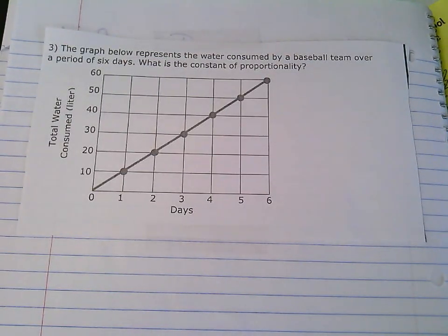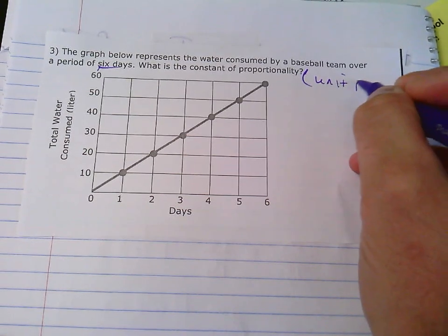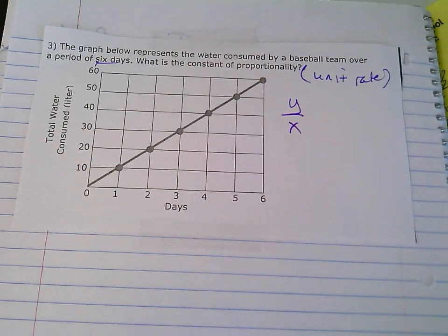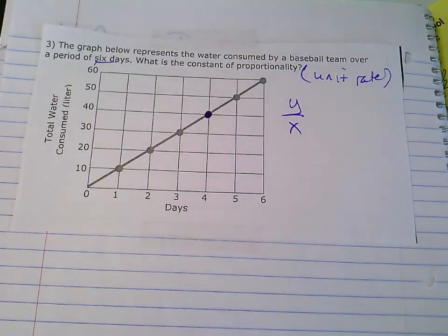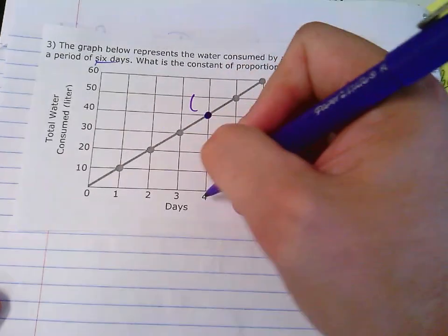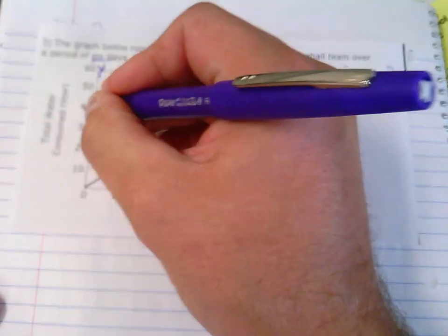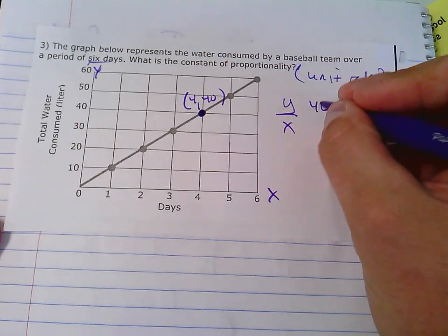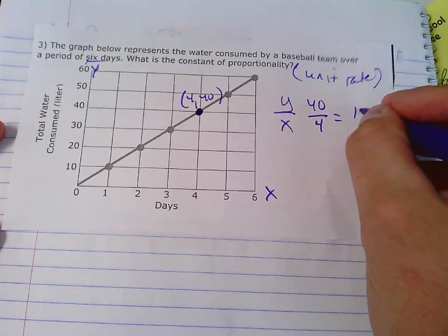The graph below represents the water consumed by a baseball team over a period of 6 days. Constant of proportionality, once again, unit rate. To find the unit rate on a graph, you take the y coordinate and divide it by the x coordinate. I'm going to pick a different point just to show you don't always have to pick the first one. The x coordinate is 4 and the y coordinate is 40. So y over x is 40 over 4, which equals 10.